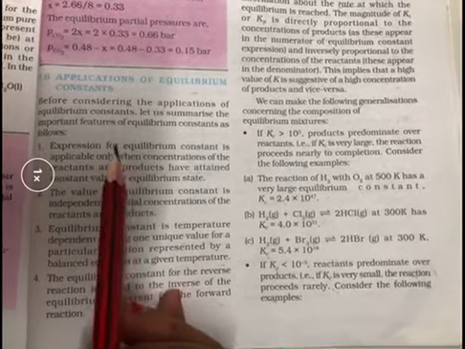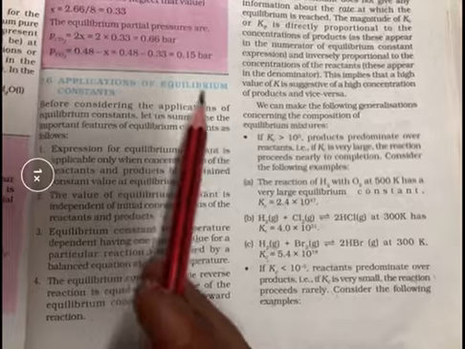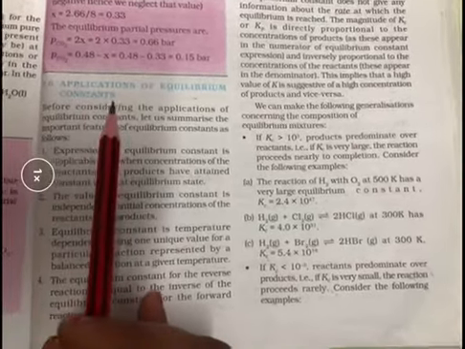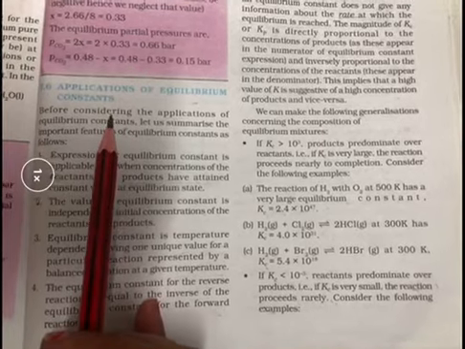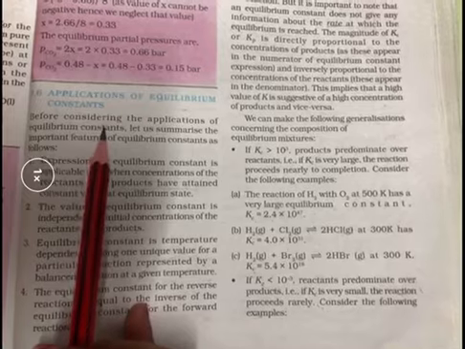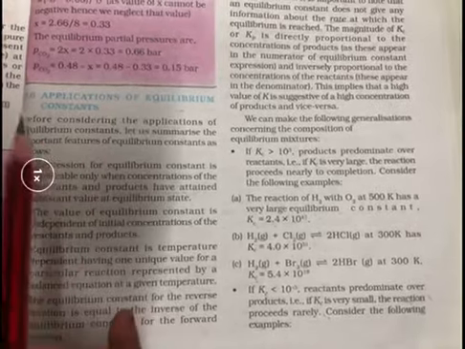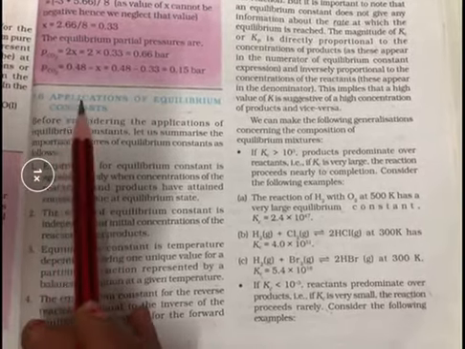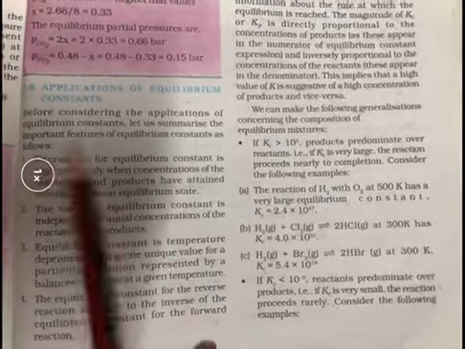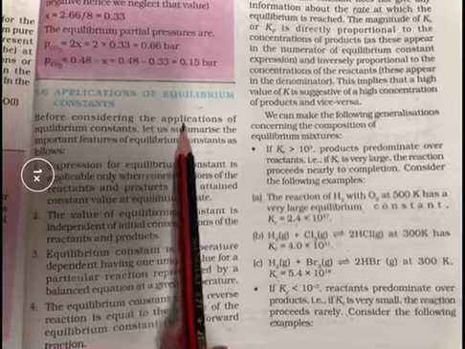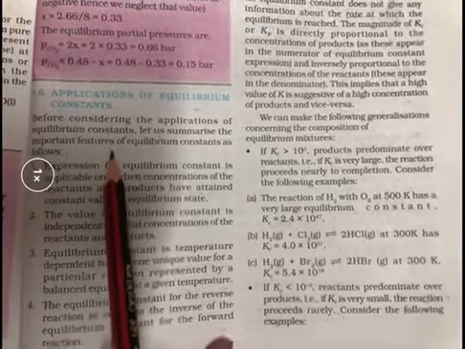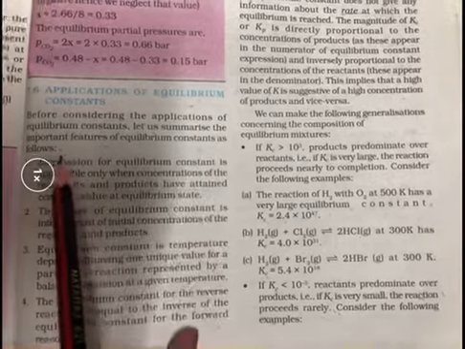We are doing our 7th unit of chemistry, that is equilibrium. In our last lecture we studied the relationship between the equilibrium constant in terms of molar concentration and partial pressure. Today's topic of discussion is the applications of equilibrium constant. Before considering the applications of equilibrium constant, let us summarize the important features of equilibrium constant as follows.